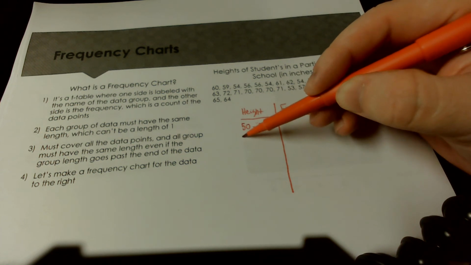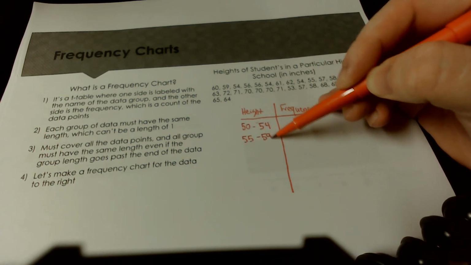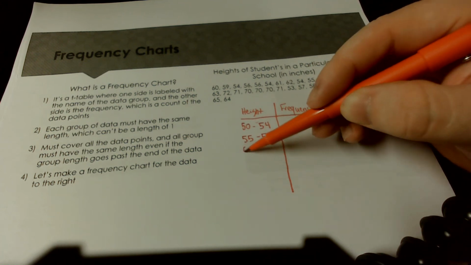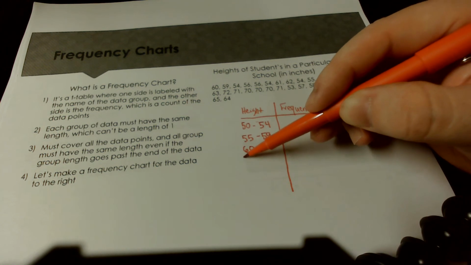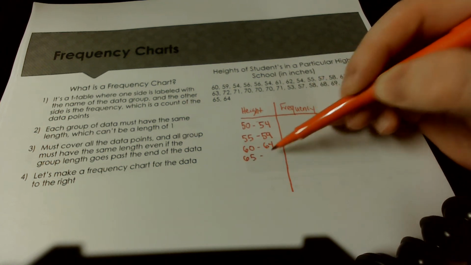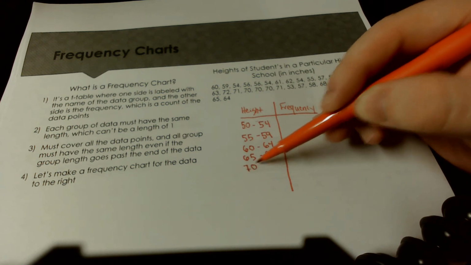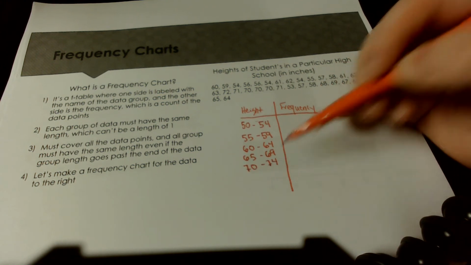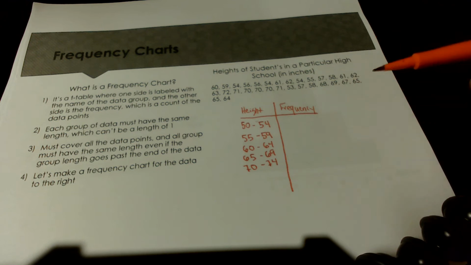Then my next one is going to be 55, and another 5 integers takes me to 59. The reason I like this is when I jump to the next one, it's real easy to know where I'm going, even though it wouldn't be too hard to calculate something else. I think this is the easiest one. I don't have to go any further because my highest point in that group of data is 72, and so 74 would cover it.